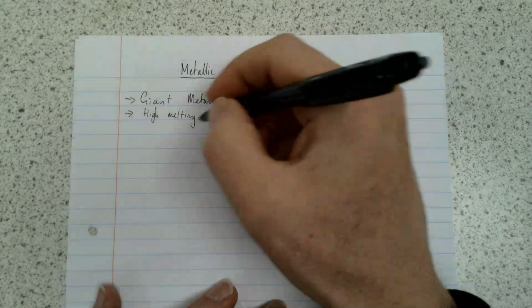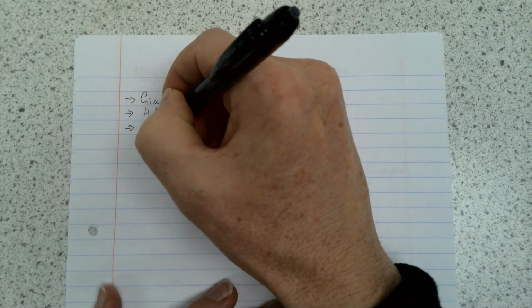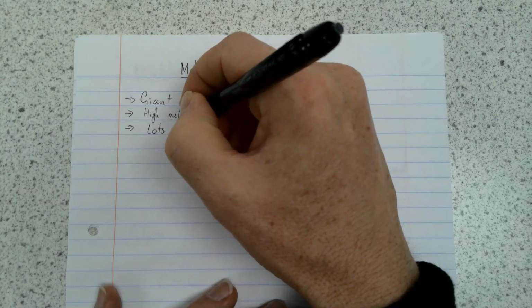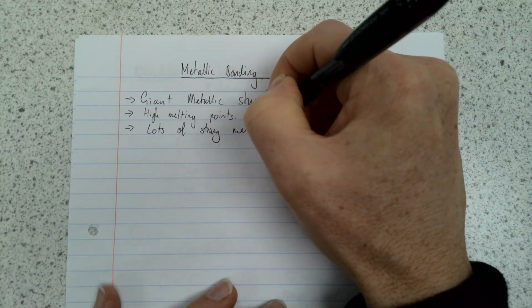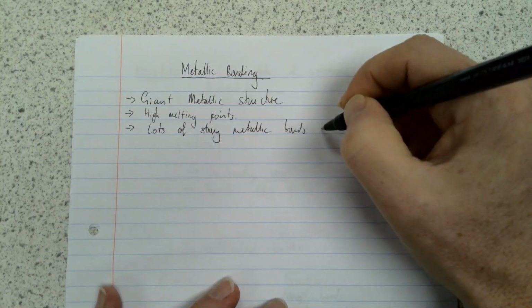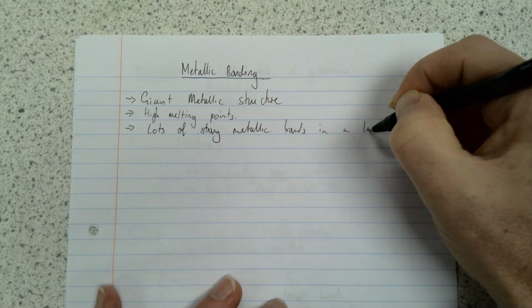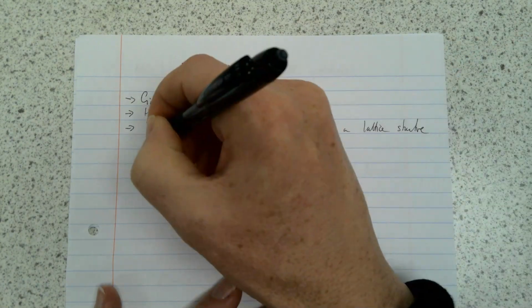And that's because you've got, again, this giant structure, lots of strong metallic bonds, and you've got a lattice structure, which requires lots of energy to overcome.